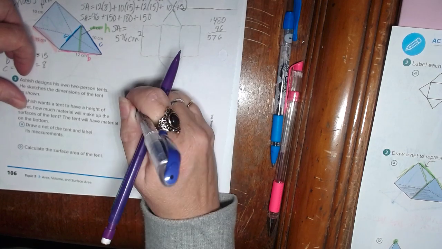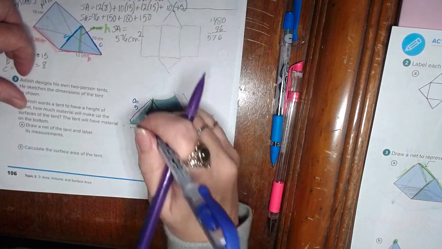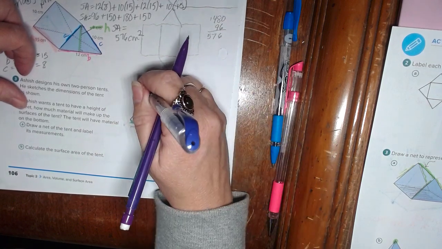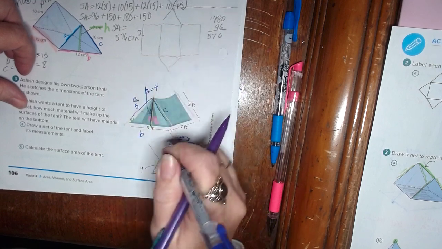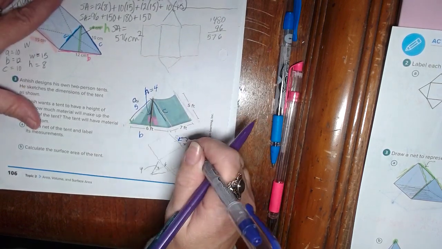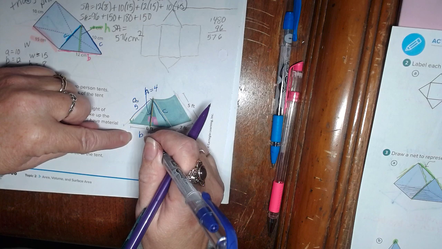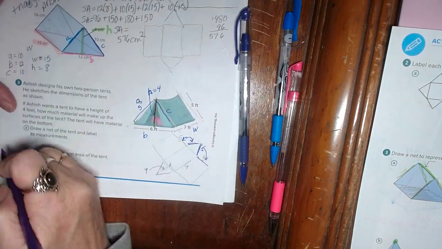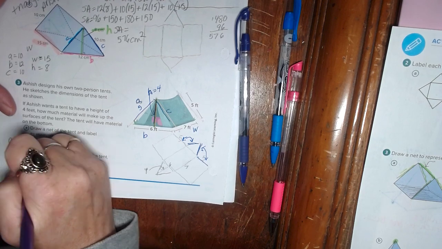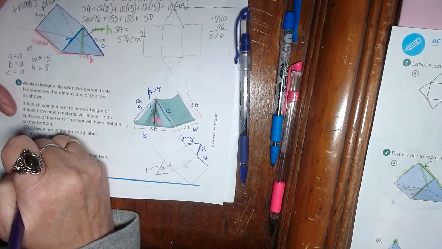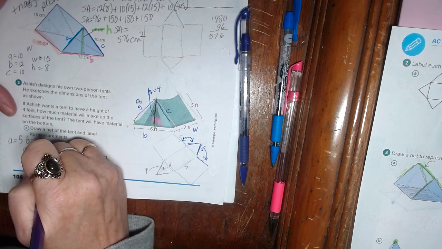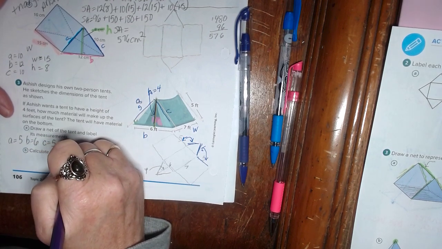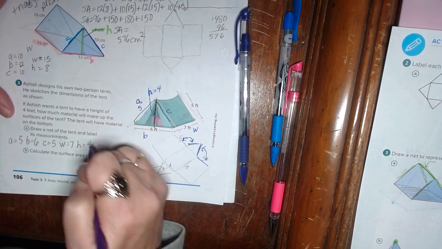And then B's down here at the bottom. The 6 is our height. I'm sorry, the 4 is our height. Height is 4. The 6 is our B. That's the length of the bottom part of the triangle. And then our width is here at 7. So I'm going to put it here. A is 5. B is 6. C is 5. The width is 7 and the height is 4.